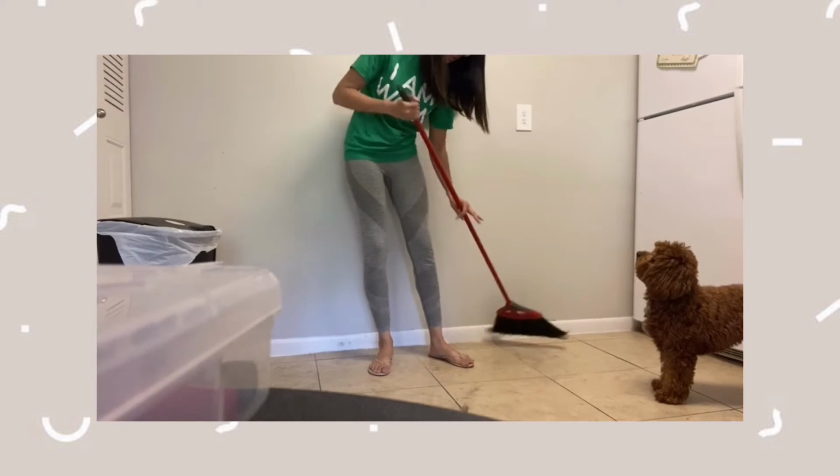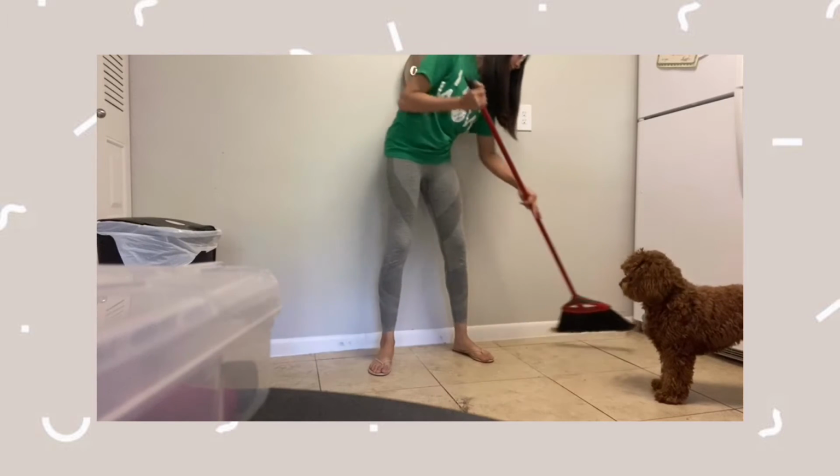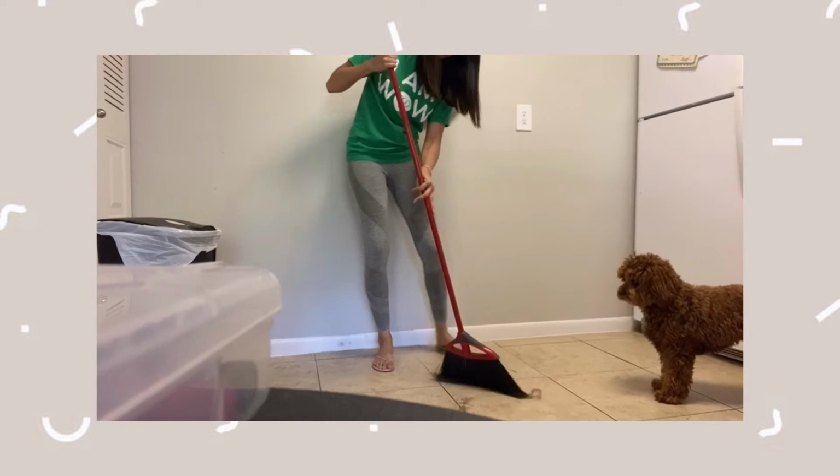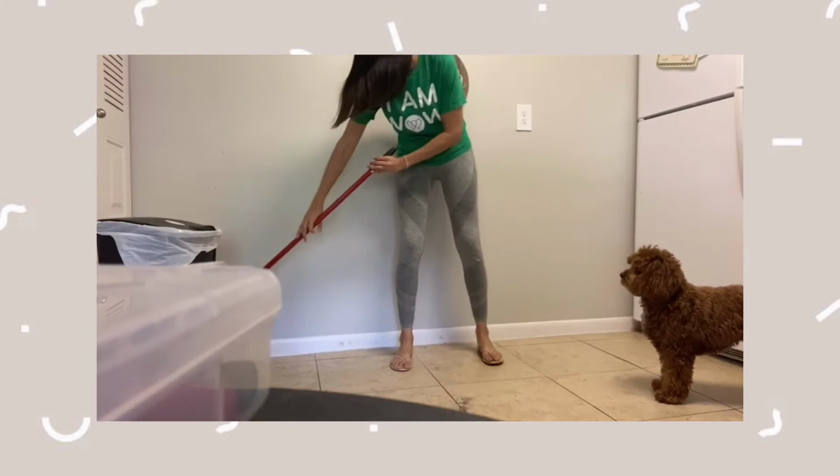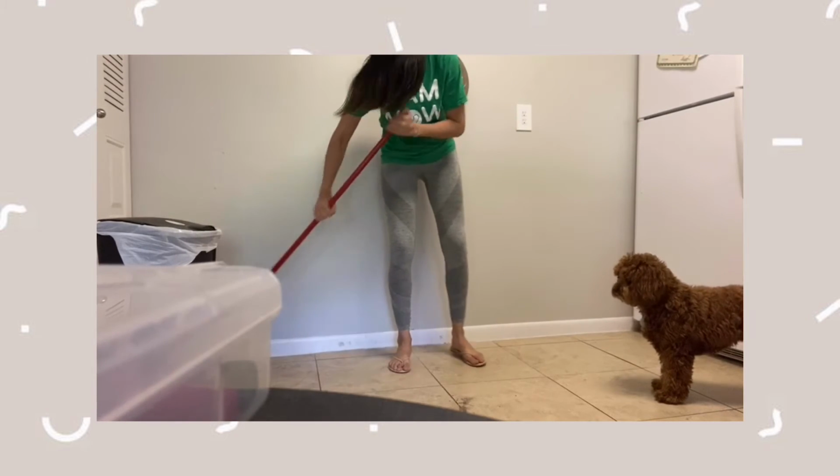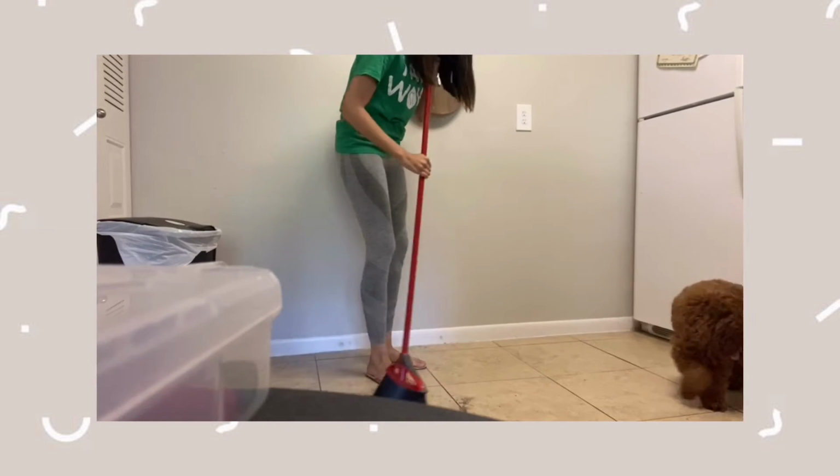So I did a no-no and I let my dog around me while I sweep, but we should typically make sure that they're not in the way so they're not putting the dust everywhere else.